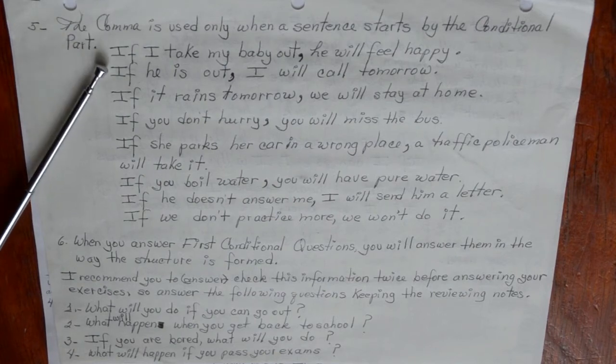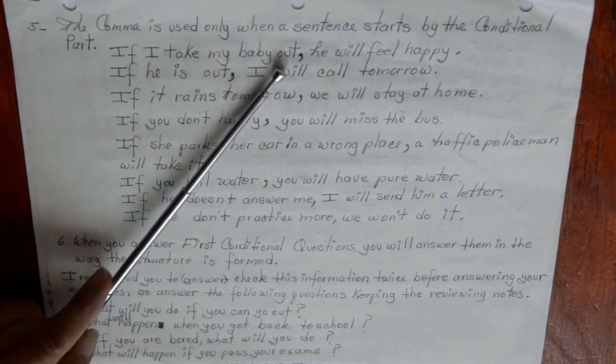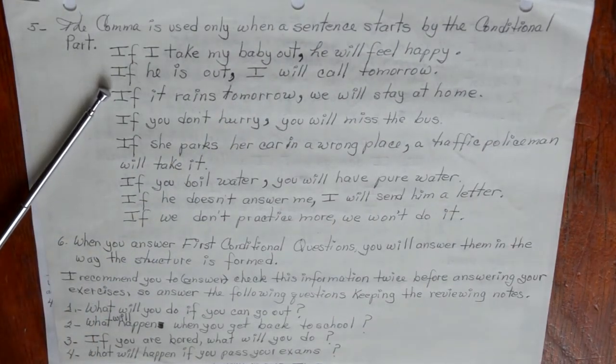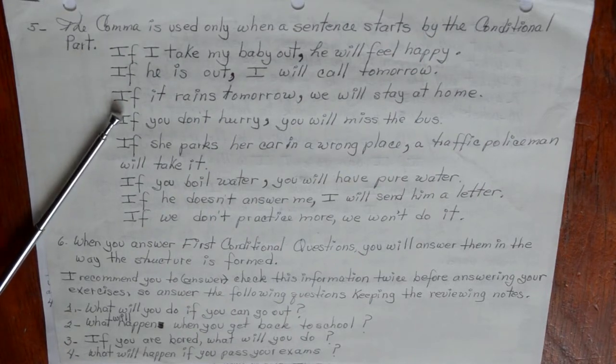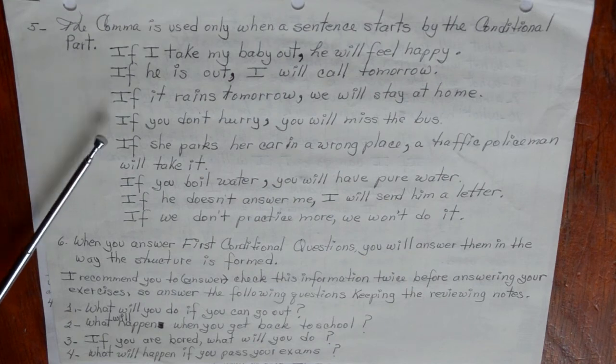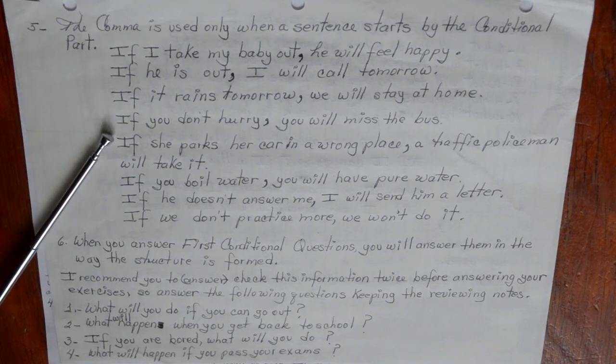Let's check these examples. If I take my baby out, comma, he will feel happy. If he is out, comma, I will call tomorrow. If it rains tomorrow, comma, we will stay at home. If you don't hurry, comma, you will miss the bus.